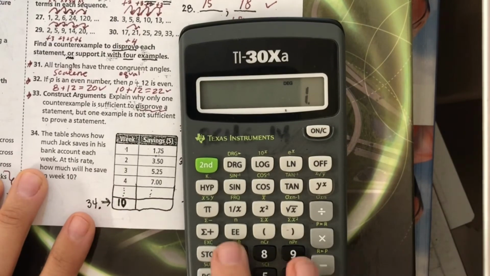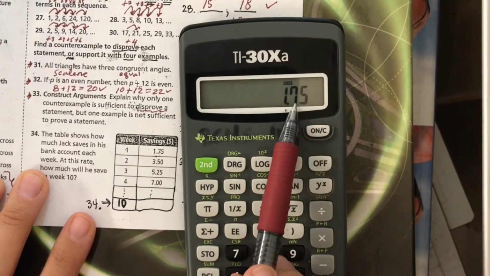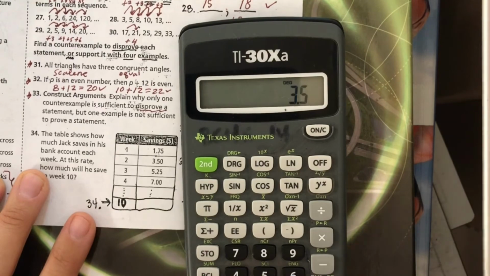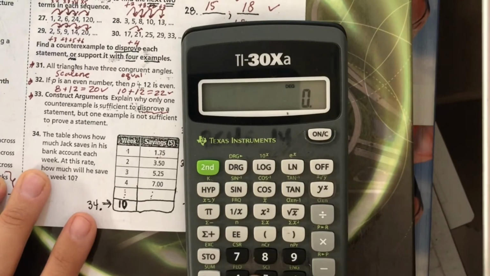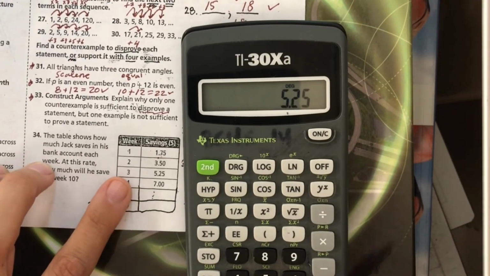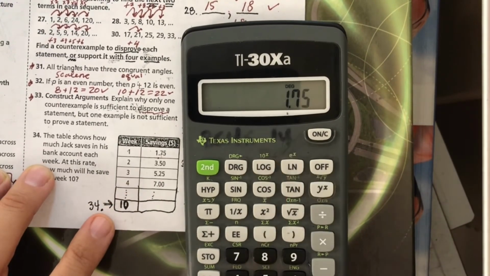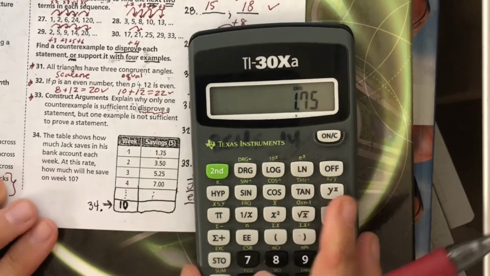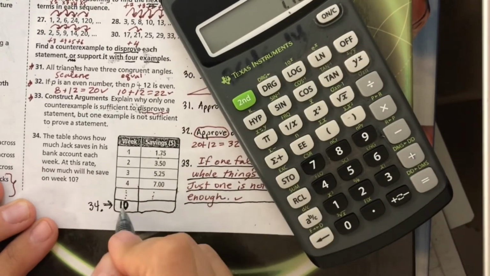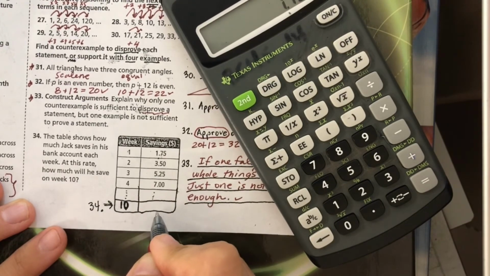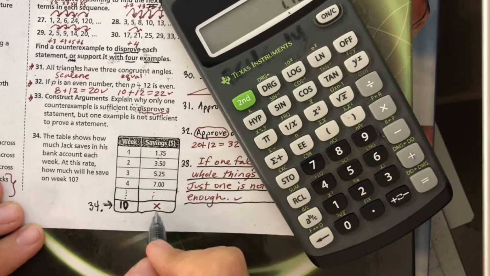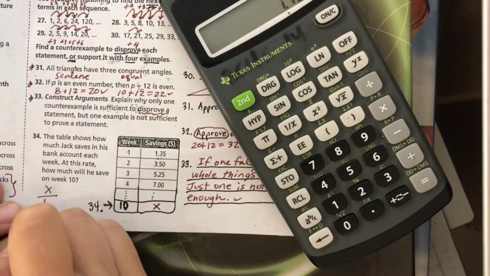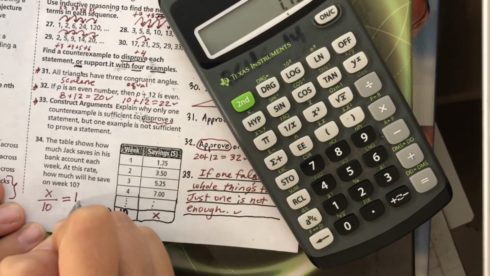So if I do 1.75 divide by 1, I get 1.75. 3.50 divide by 2, I get 1.75. 5.25 divide by 3, I get 1.75. So I see a pattern there. Now they're asking me, what would be the 10th week? So I don't know what that is. I'm going to call it X. But if I did have that number, I would take X, I would divide by 10, and I know I'd get the answer 1.75 because that's the pattern I've been getting.